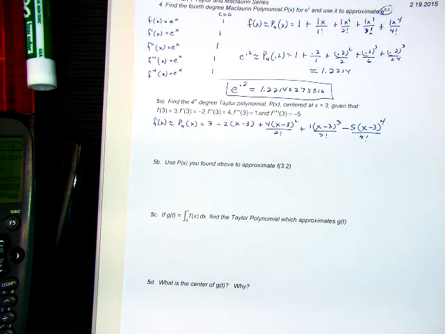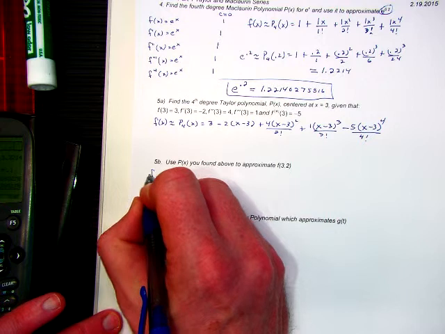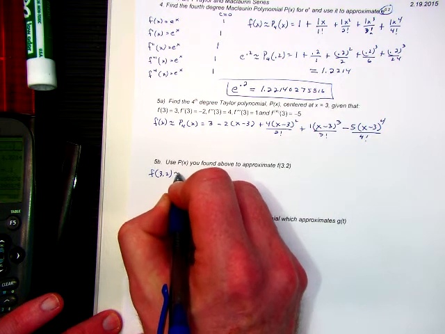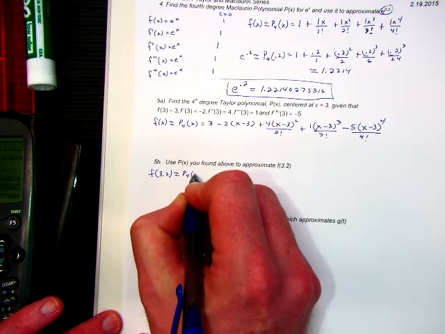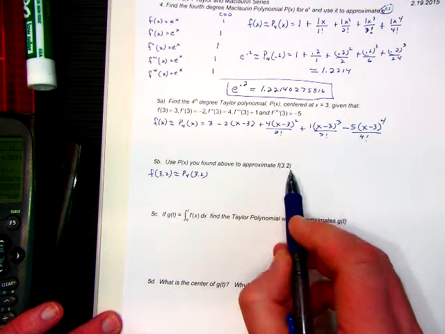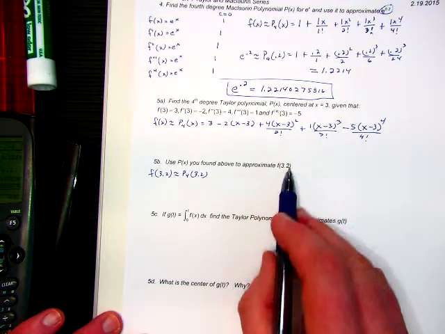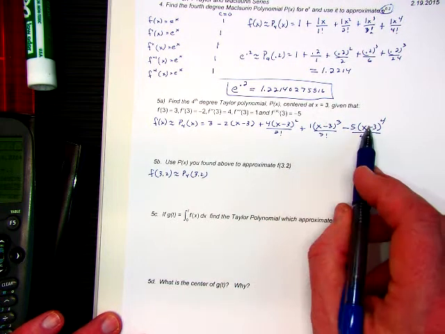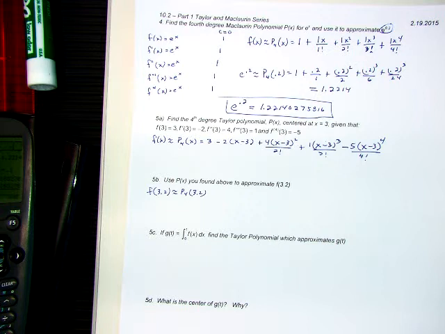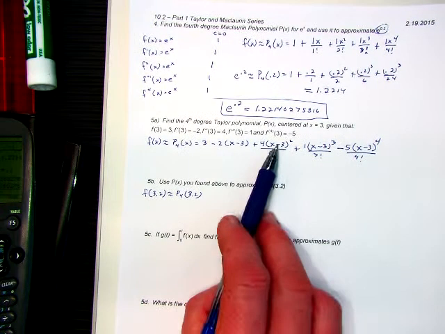Okay, so that's our Taylor. Now we're going to approximate it at 3.2. So f of 3.2 is approximately equal to P4 of 3.2. Now when I plug in 3.2 up here, does everybody agree that's just going to be 0.2? Because we are really approximating 0.2 units away from the center.